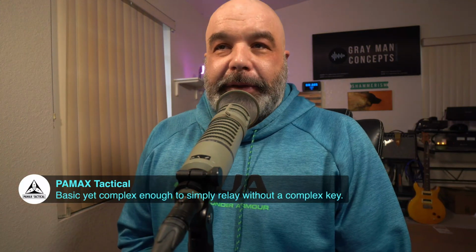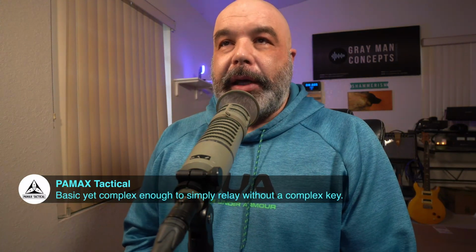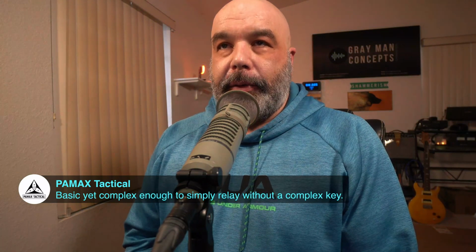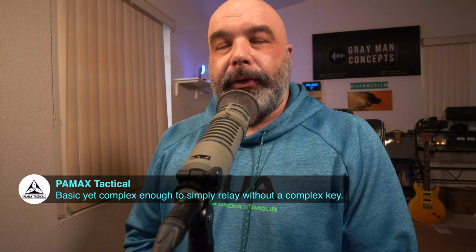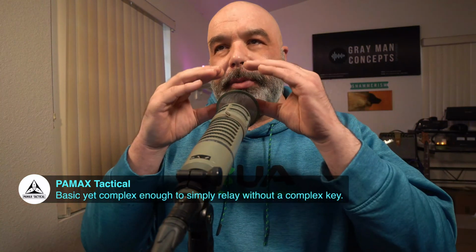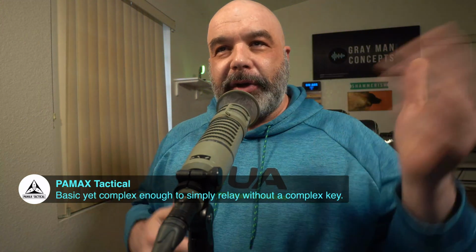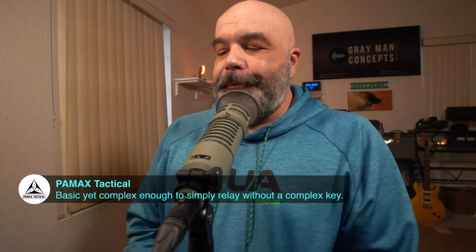Basic and complex enough to simply relay without a complex key. Most ciphers that are done by hand like this, or with old encoding machines like the wheels, or like, I don't remember what it's called, but it looks like a scroll with spinning stuff. It's in the Da Vinci Code, the way they used to do it, had the vinegar and stuff inside. Most of the systems aren't complex. It's the method of how they're used.